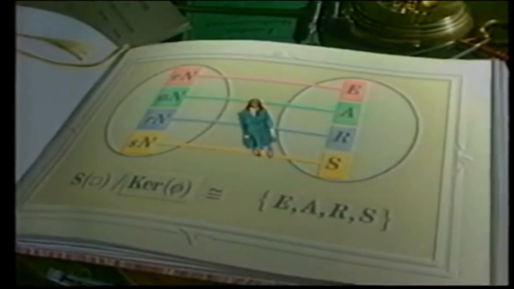But {E, B} is the kernel of this homomorphism, and the group EARS is its image. So we found that the quotient group S square over the kernel of phi is isomorphic to the image of phi. And this is a special case of the isomorphism theorem.